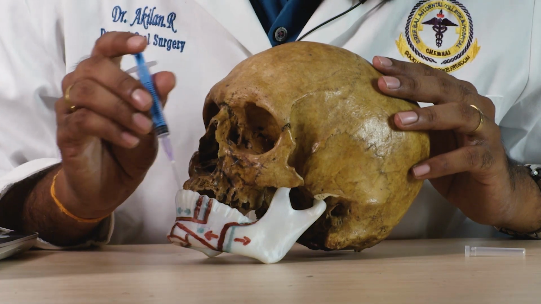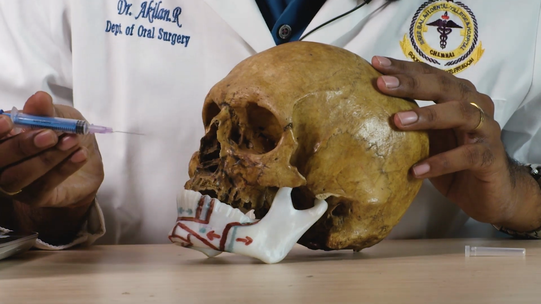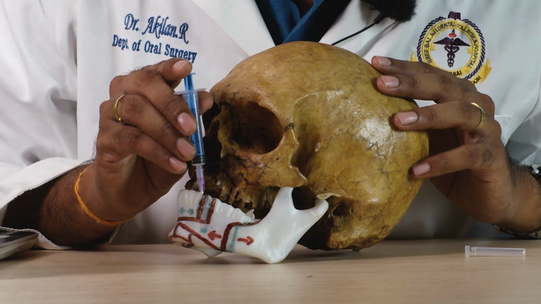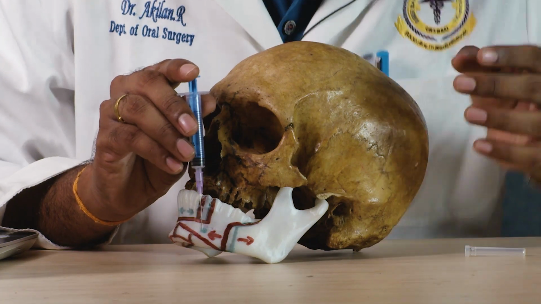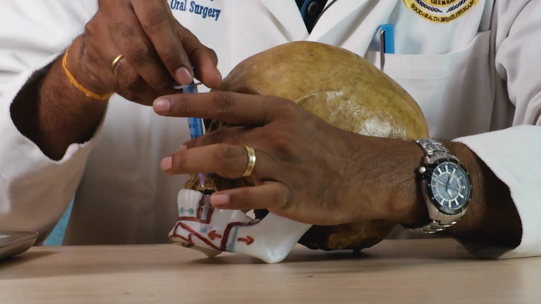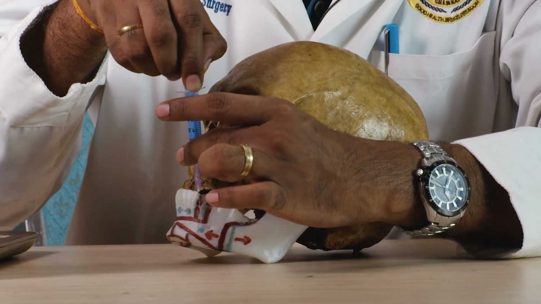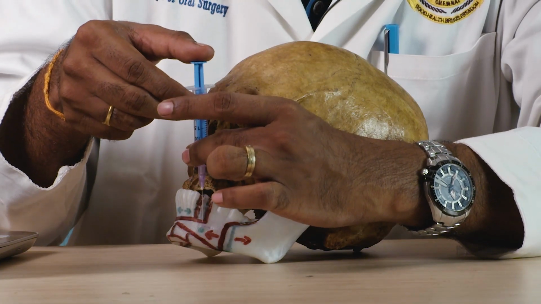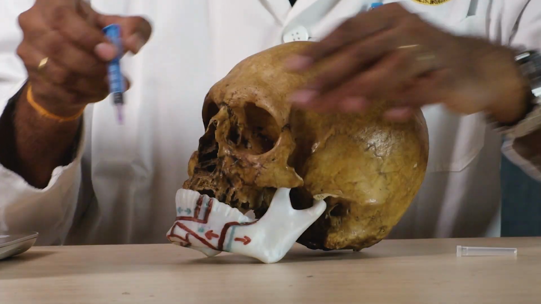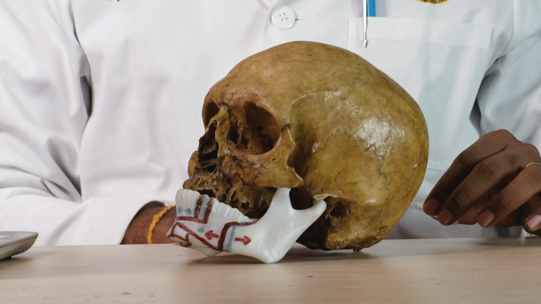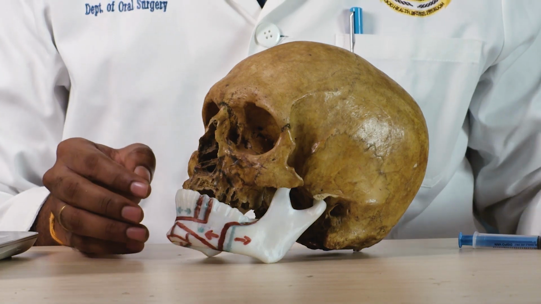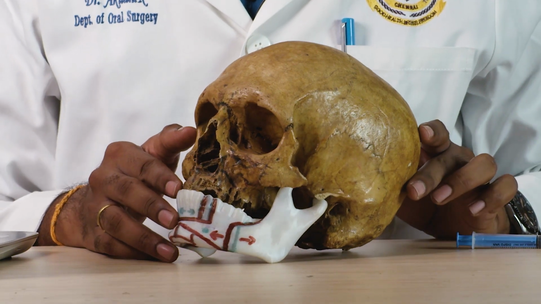Taking our syringe and needle held parallel with bevel facing towards the bone, we have to reach near the mental foramen. Once reaching the mental foramen, aspirate it, once it is negative, slowly inject about 0.6 to 0.9 ml of solution over 30 to 60 seconds.